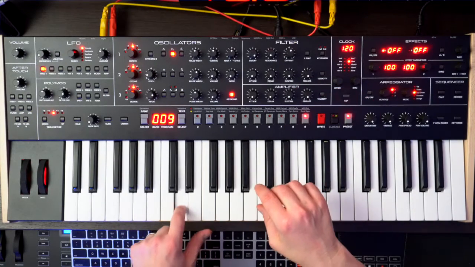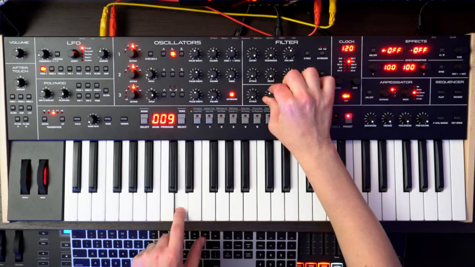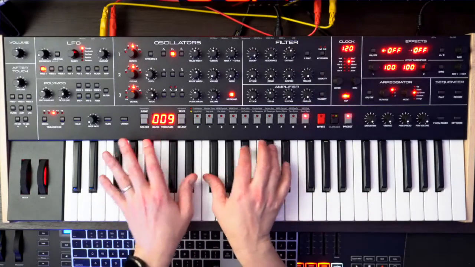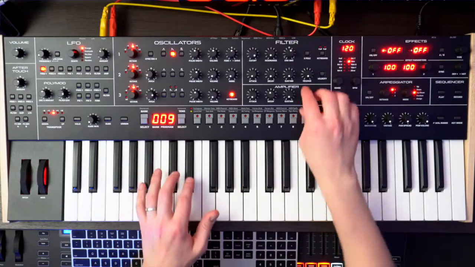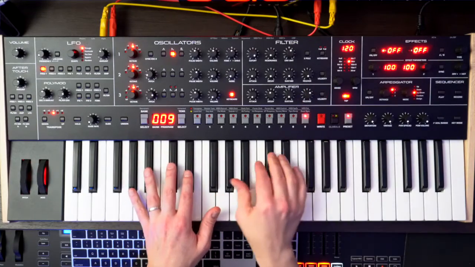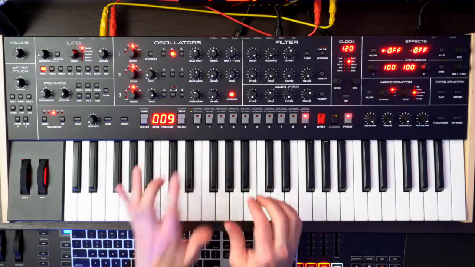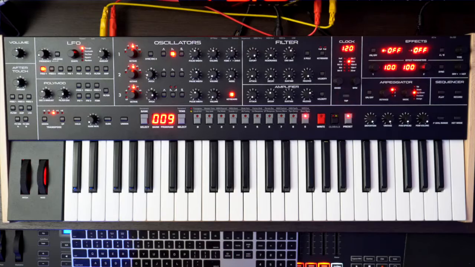So at the moment, we just have all of these down at 0. If I bring up the decay now, nice and plucky, we can add a little bit of release on it. A little bit more release. So that gives us a nice plucky sound by just increasing the decay a little bit and then just adding some release so it doesn't just stop straight after you take your finger off the key.